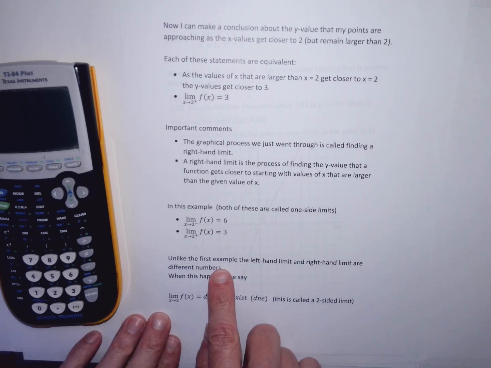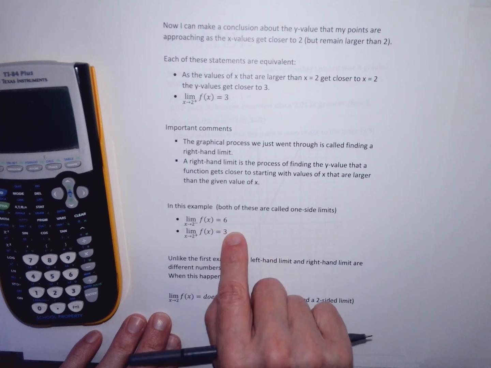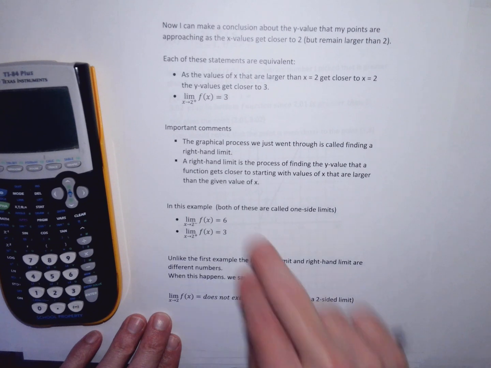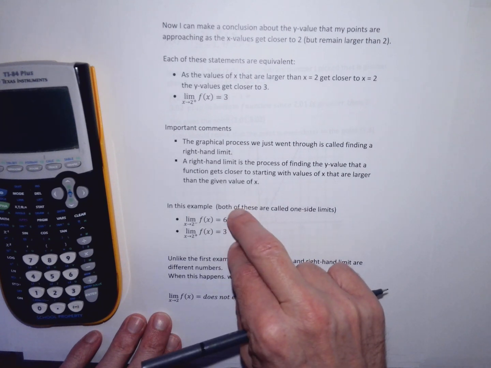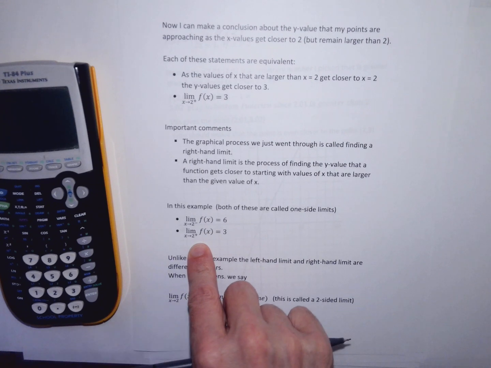Unlike the first example where the left-hand limit and the right-hand limits were the same number, here the left-hand limit and the right-hand limit were different numbers. So the left-hand limit was 6, the right-hand limit was 3. The two-sided limit, when I don't write the minus sign or the plus sign, doesn't exist. This two-sided limit doesn't exist. Two-sided limits only exist if the left-hand limit and the right-hand limit come out to be the same number.